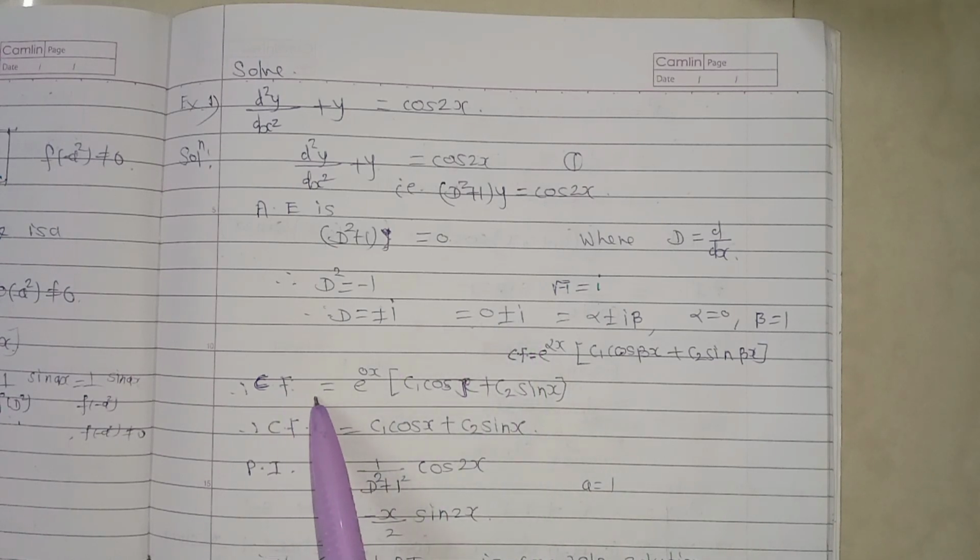Hence CF equal to e raised to 0x into (c1 cos of 1x plus c2 sin of 1x), that is c1 cos of x plus c2 sin of x. But e raised to 0x is 1. So we get complementary function, that is CF equal to c1 cos of x plus c2 sin of x.